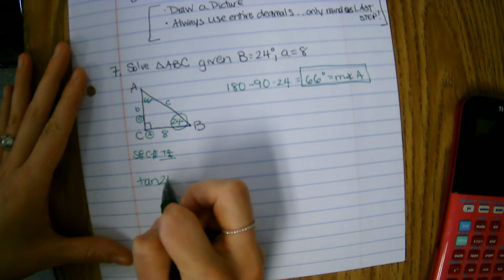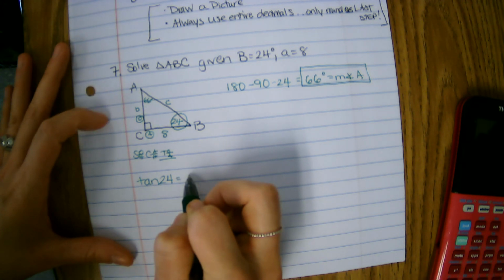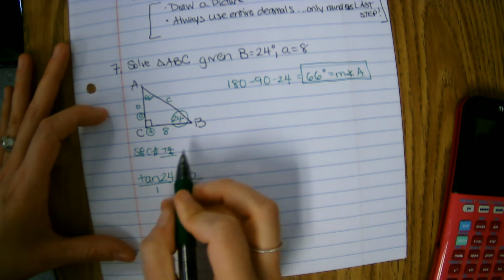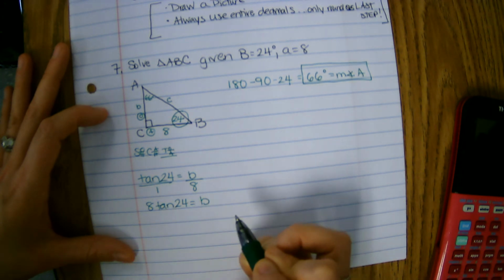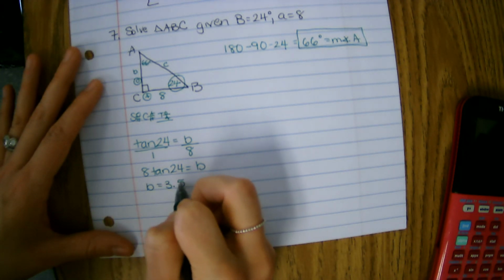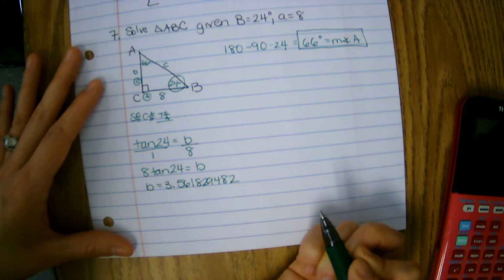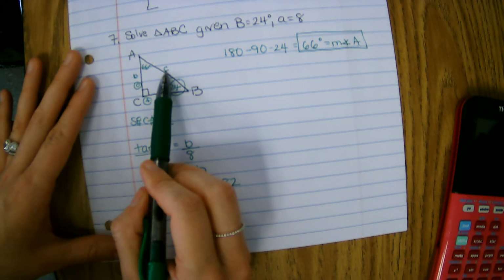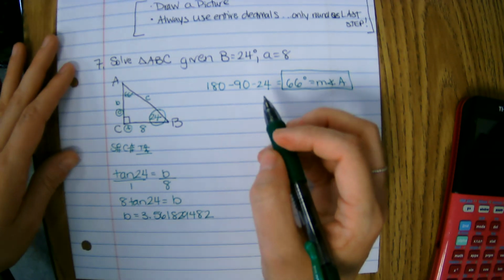All right, so it's always tangent of the angle. Tangent of 24 equals opposite over adjacent, so that would be side B over 8. Now I want to cross multiply whenever I already have the angle. So 8 times tangent of 24 equals 1 times B, which is B. Type that right into your calculator and write out your decimal. Now this doesn't say to round, but if I was using this side B to find side C, let's say, then I would have to use that entire decimal, even if it had said to round my final answers.